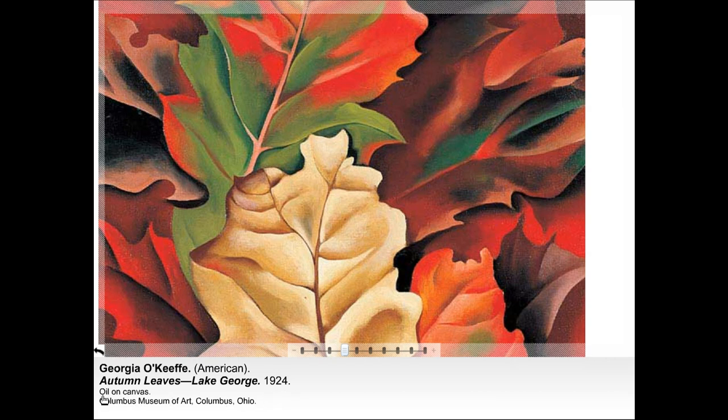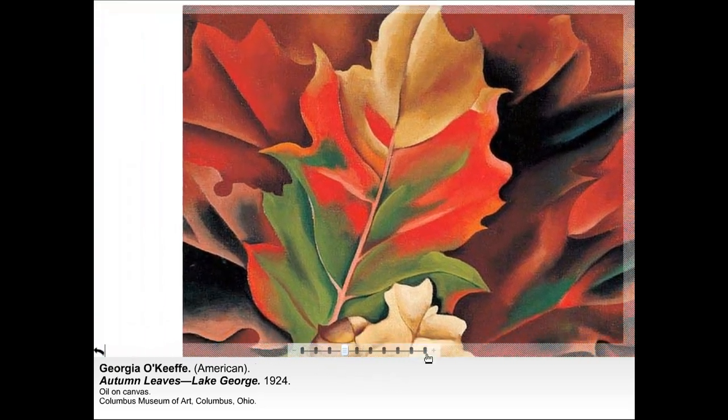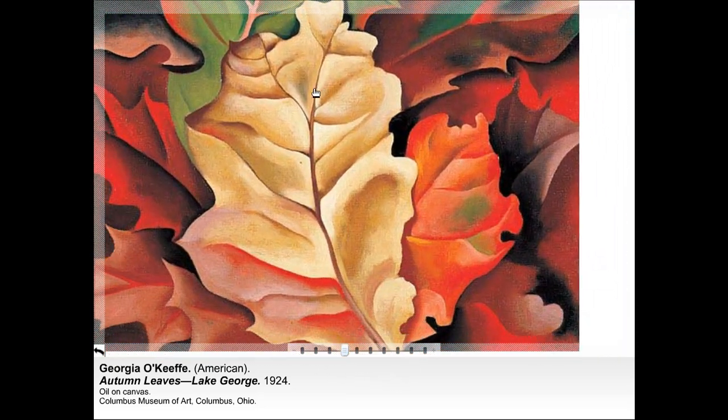And if you look down here, it tells you what it was made out of. This was made out of oil paint on canvas. And if you wanted to see this in person, you could find it in the Columbus Museum of Art in Columbus, Ohio. So here's a close-up of it.